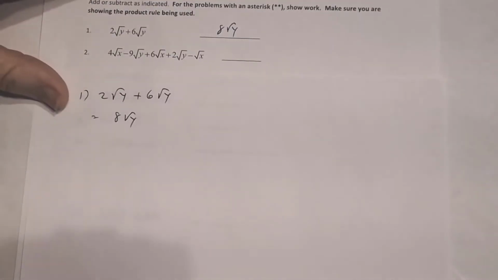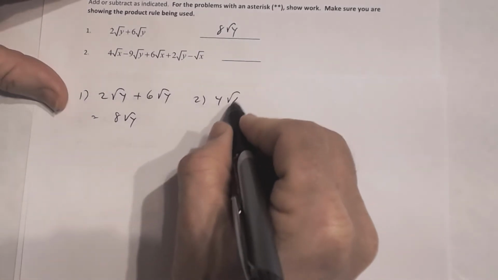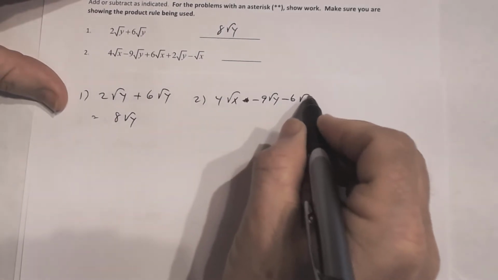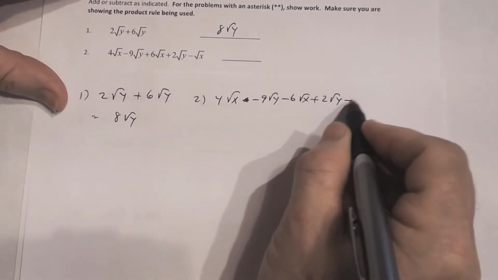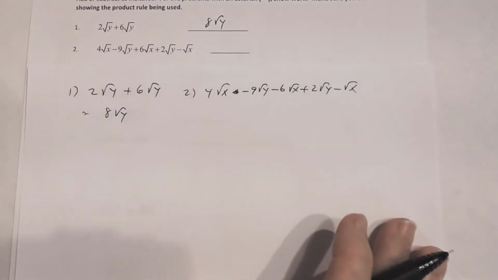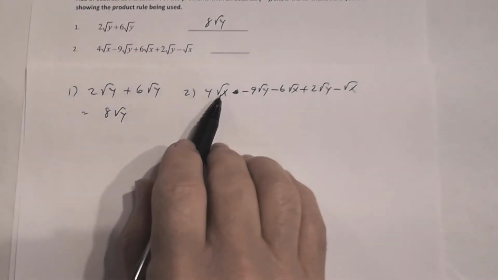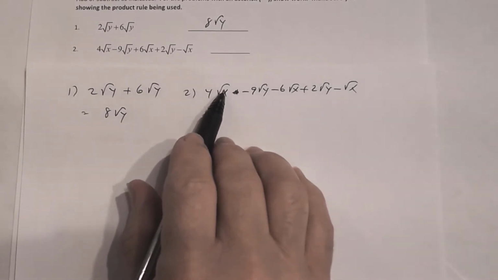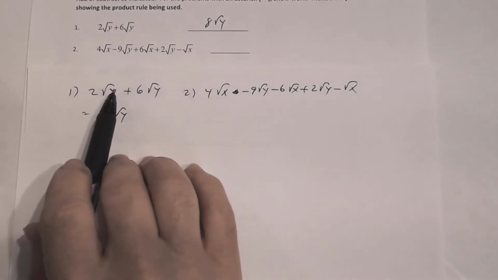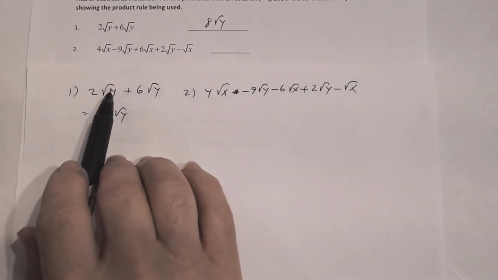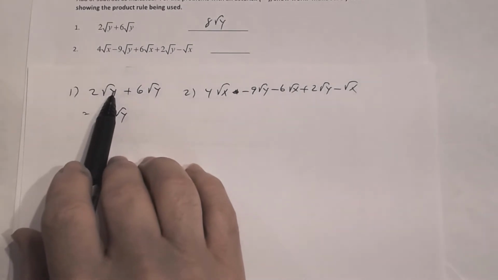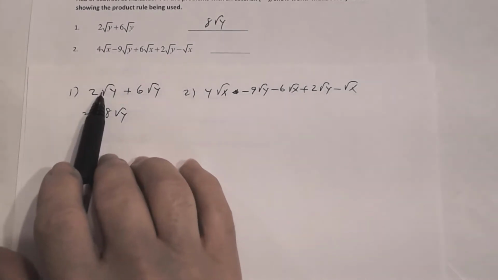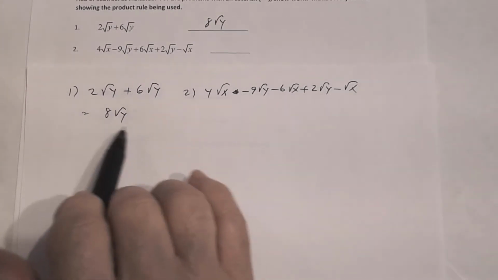Number 2, we have 4 square root of x plus, minus 9 square root of y minus 6 square root of x plus 2 square root of y minus square root of x. Notice that in these radicands, the variable x is being raised to the first power. I cannot simplify that, just like I could not simplify the square root of y. Whenever you have a variable raised to a power in the radicand, you cannot simplify if the exponent is less than the index. So 1 is less than 2. That's why I didn't go any further other than combine like terms.